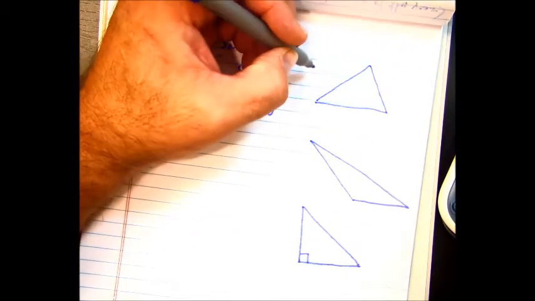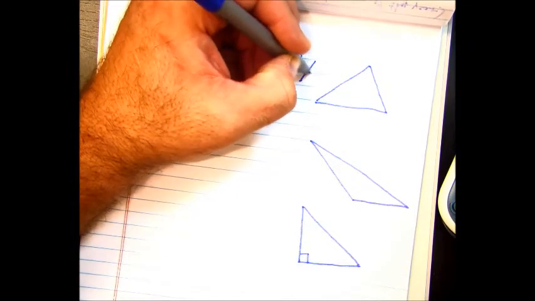Now you could draw segments that are concurrent as well, okay? And segments just wouldn't have the arrows, but it's the same concept. There's 3 of them. They're called concurrent.